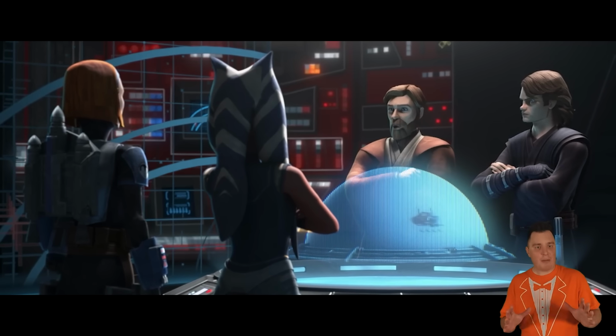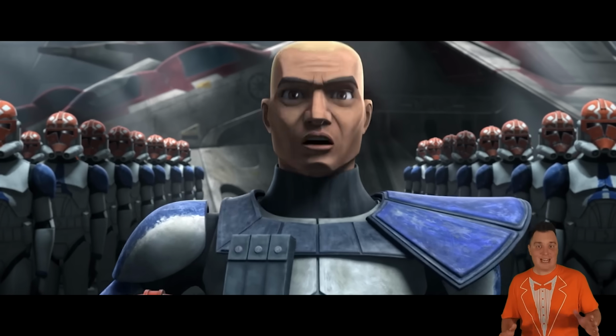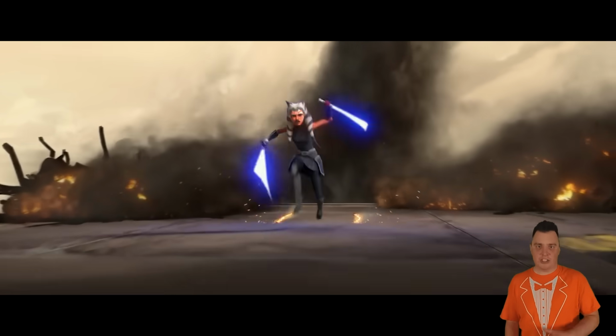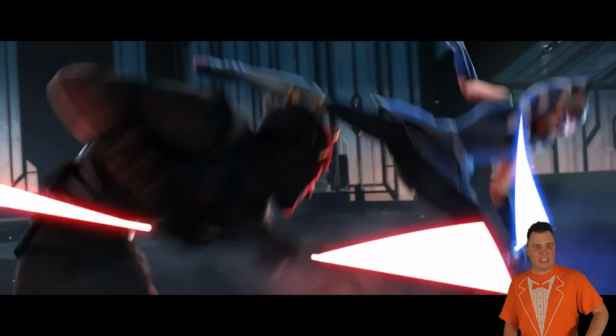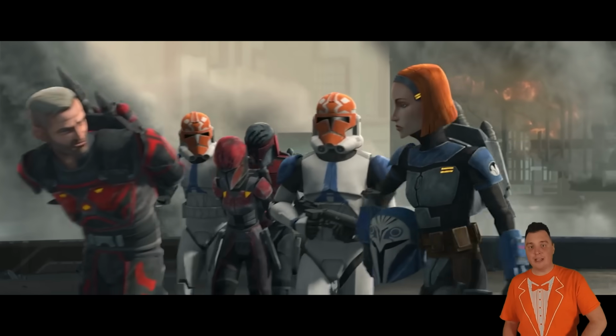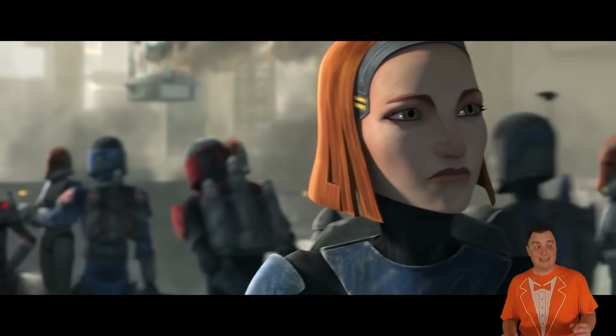Now unfortunately the Republic can't really help out, but Anakin Skywalker's like, yo girl, I got you. He lends her Rex and the 501st, who have painted their helmets orange in Ahsoka's honor. So Ahsoka leads the Siege of Mandalore, which ends with an epic lightsaber duel between her and Maul. In the end, the good guys win, and Bo-Katan has liberated Mandalore again. But as we'll find out in Rebels, it doesn't last.